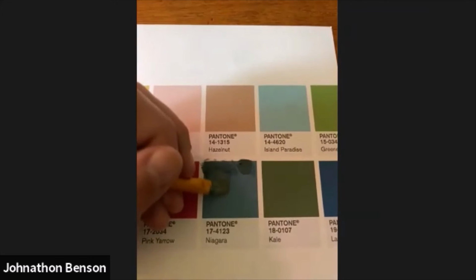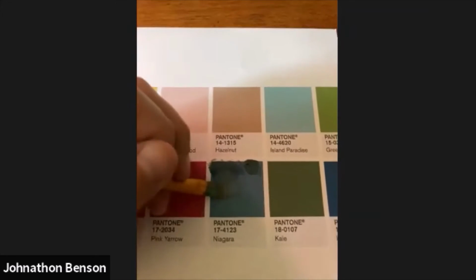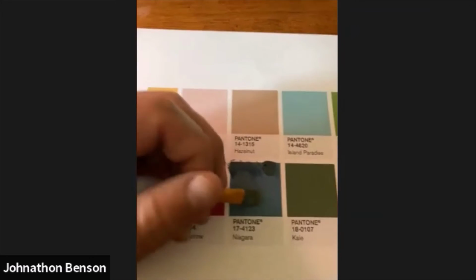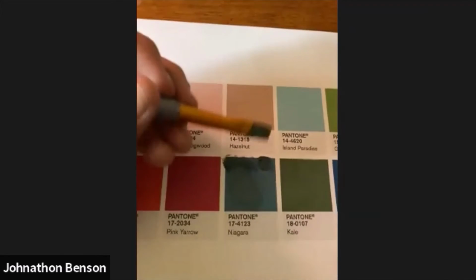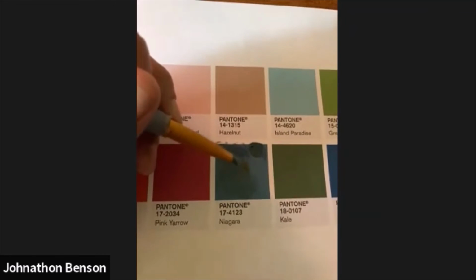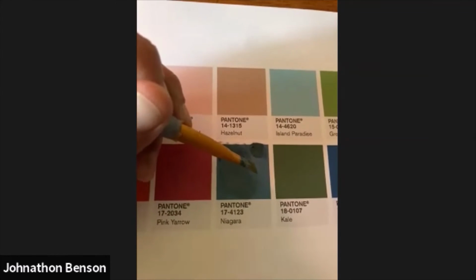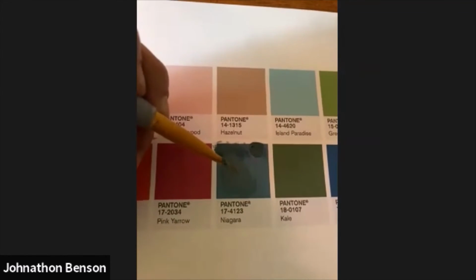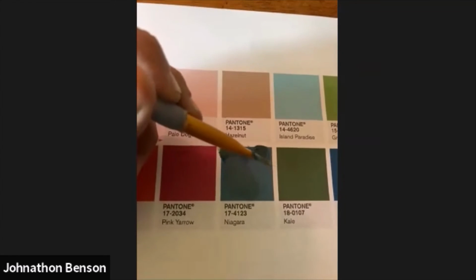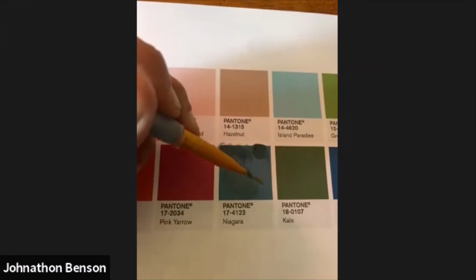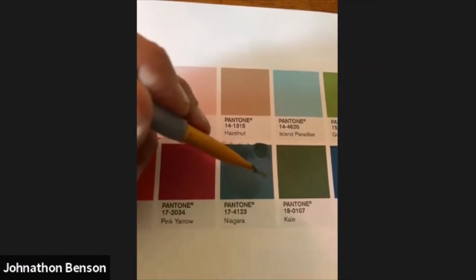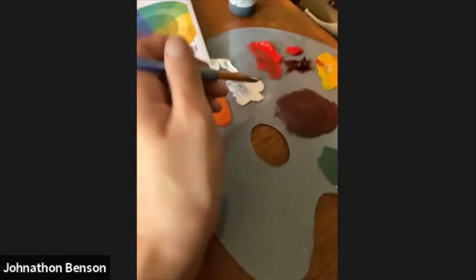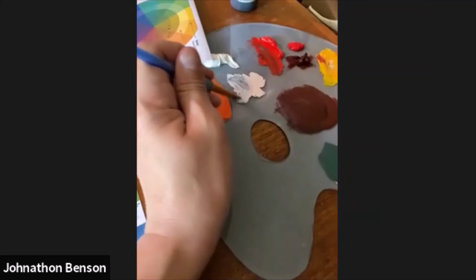So actually, it looks fairly close, but it's a bit more green than it is blue. But it's also darker, so it looks like we need to add a lighter color and also more blue. So we're going to add a little bit of a light blue to it, and we should be able to get it right back to where it needs to be.